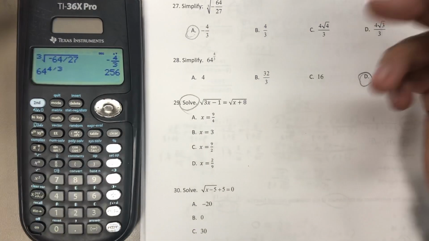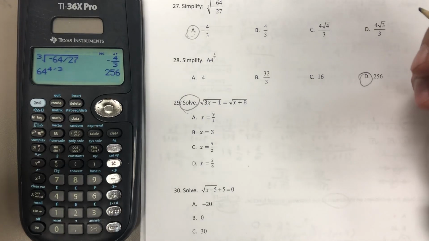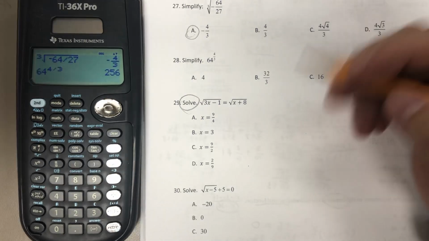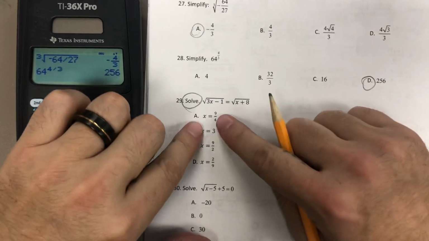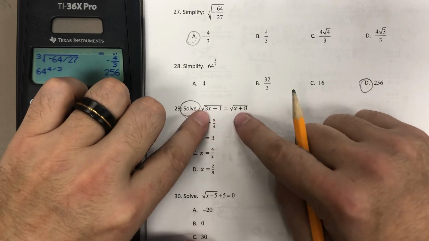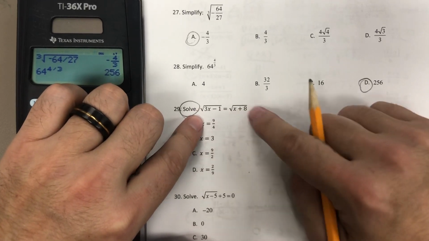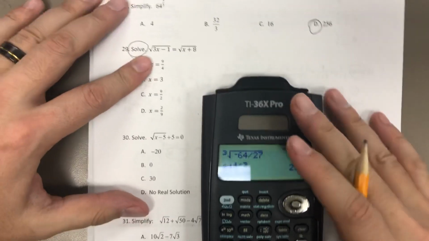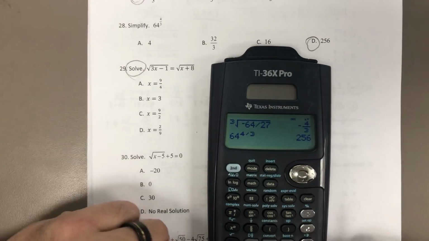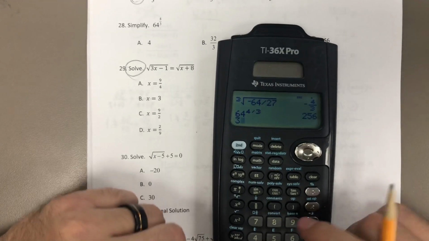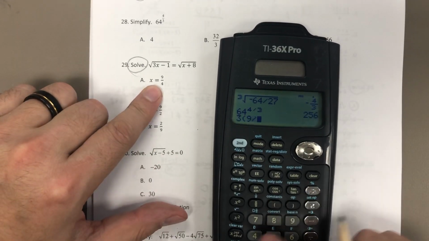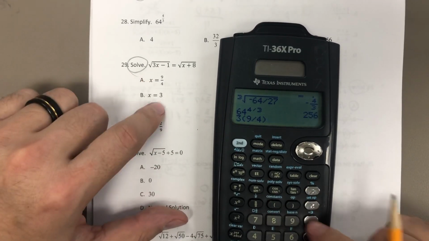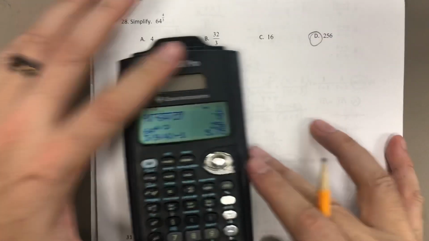Again, when it says solve, you can just plug in numbers and see which ones work out. Here, I'll show you what I'm talking about. If I plug in 9/4 for x, here and here, I should get the same square roots. So let's see what I get. 3 times 9 over 4, minus 1, gives you 5.75.